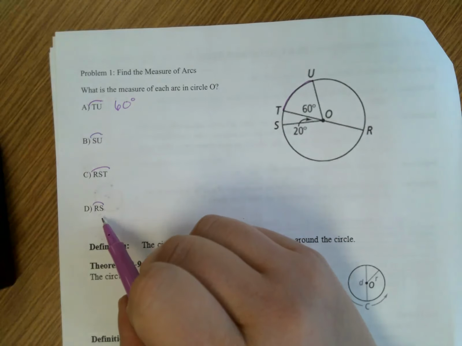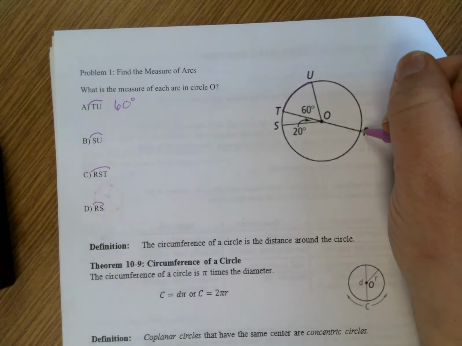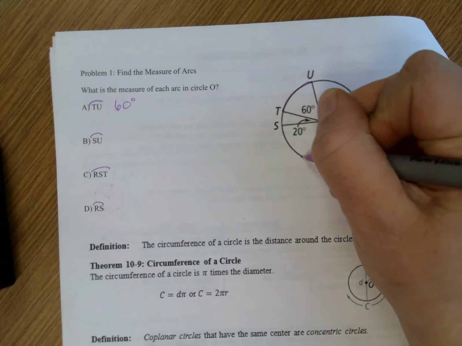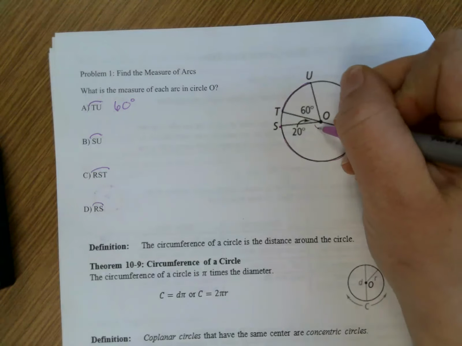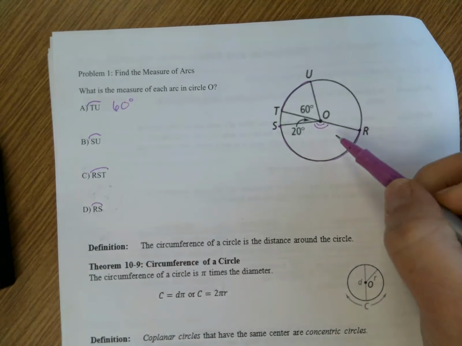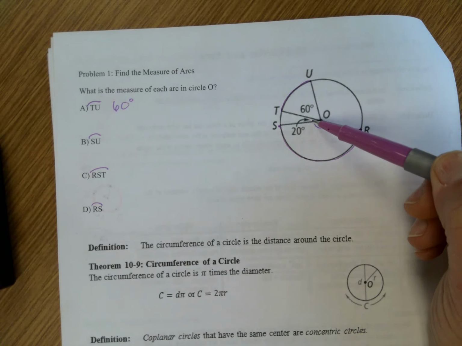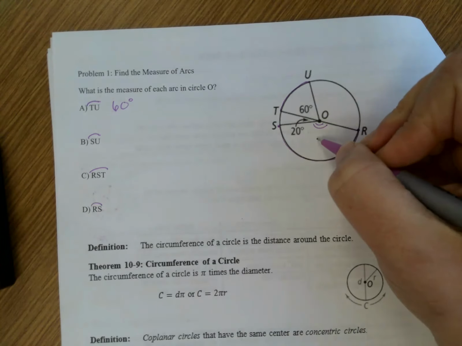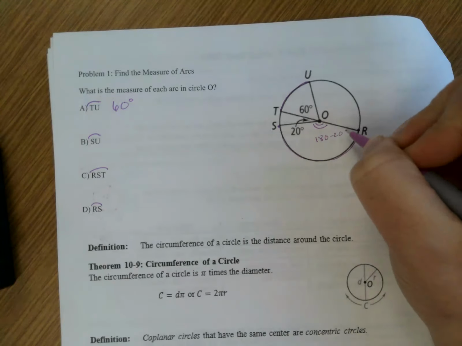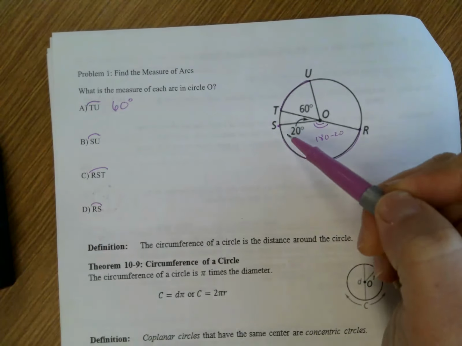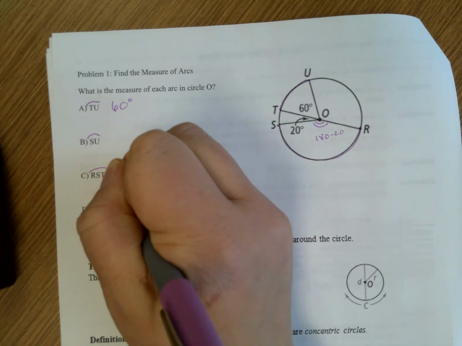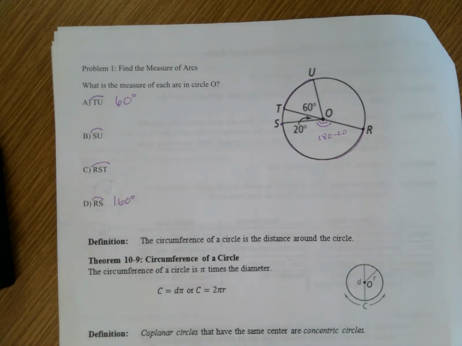And I'm going to do RS, and then you're going to do the other two. So if I look from R, so my arc here, R to S, that would be the same as this angle right here. I don't have the angle. If I do have this straight line, that's 180, and I do have this angle measurement. So I could do 180, subtract 20, and that arc right there, R to S, would be 160. Again, that's a minor arc because it's less than 180.